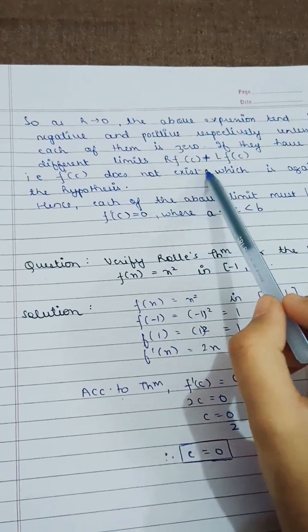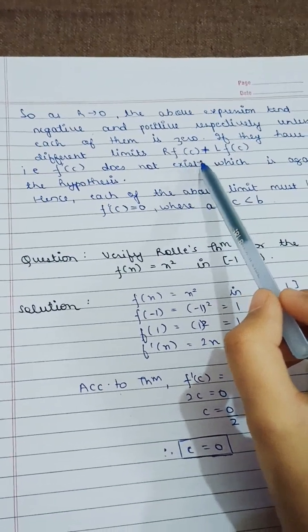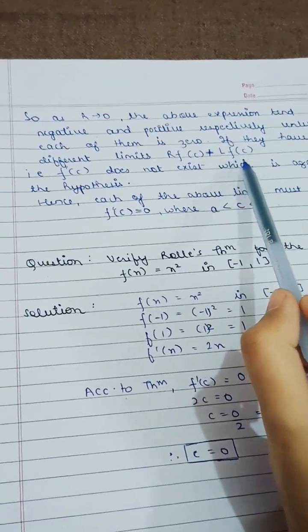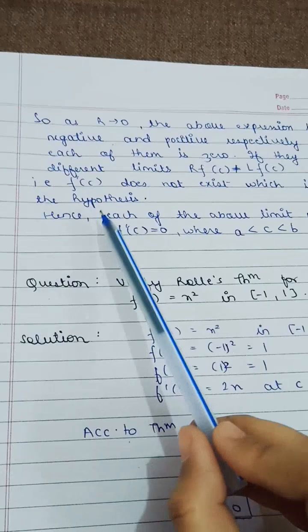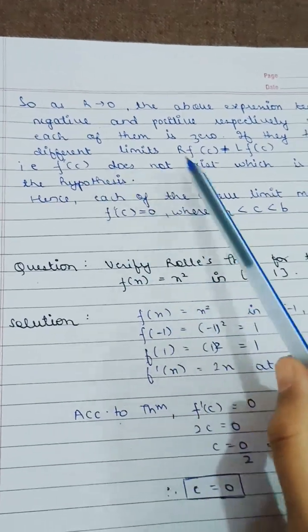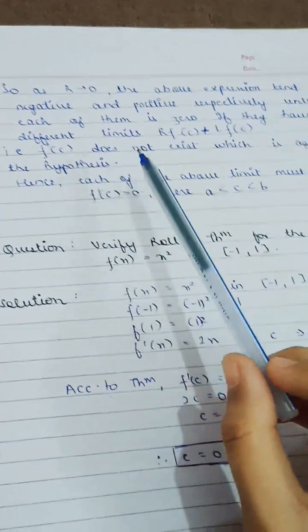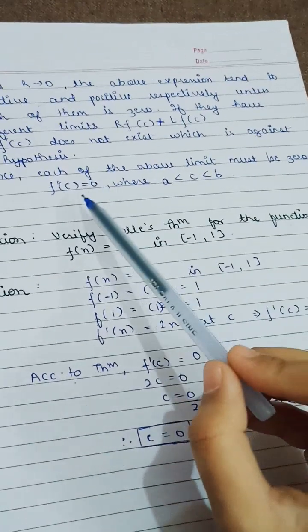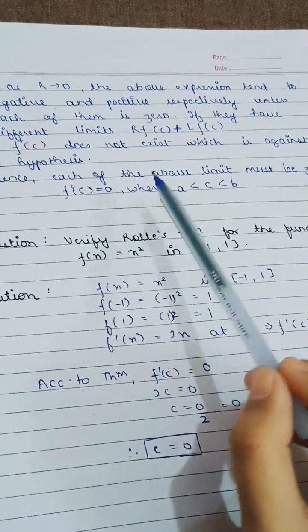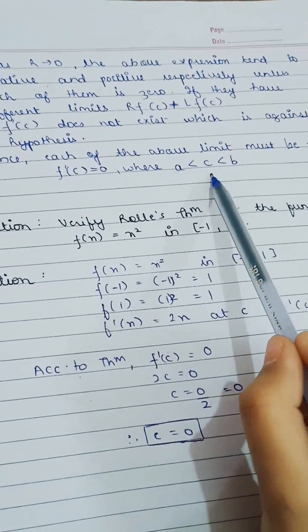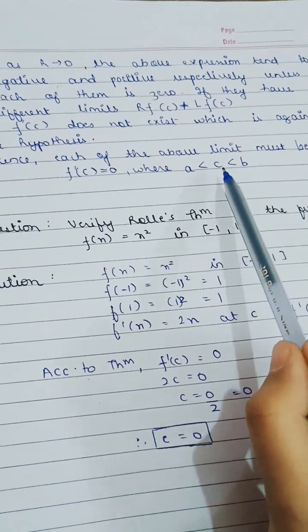If they have different limits, the right hand limit is not equal to the left hand limit, that is f dash c does not exist, which is against the hypothesis. Hence each of the above limits must be 0, f dash c equals 0, where a less than c and b greater than c.